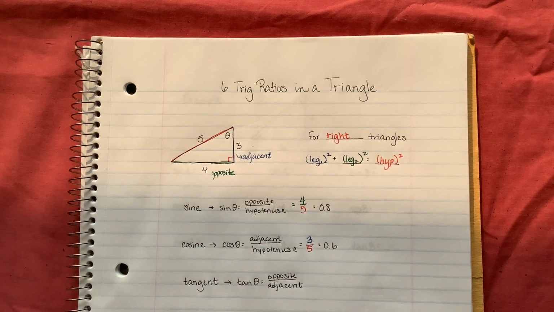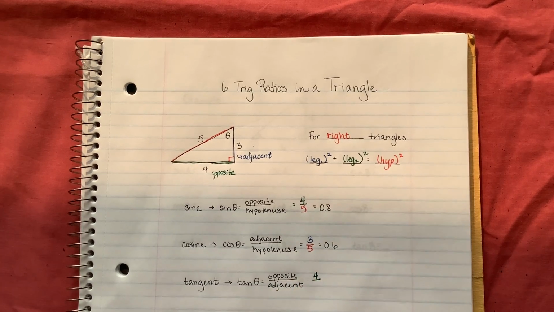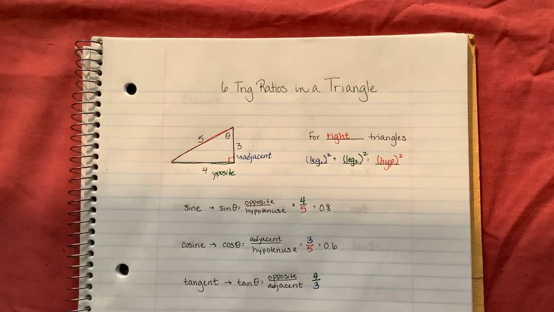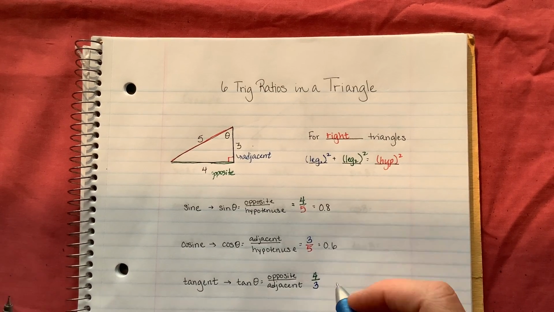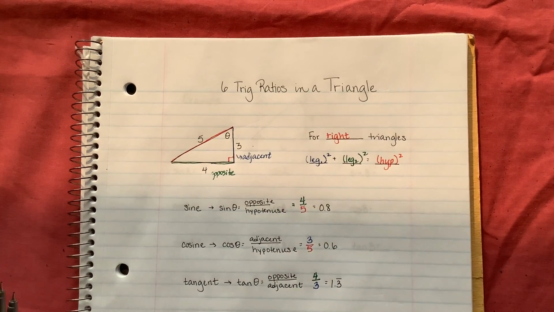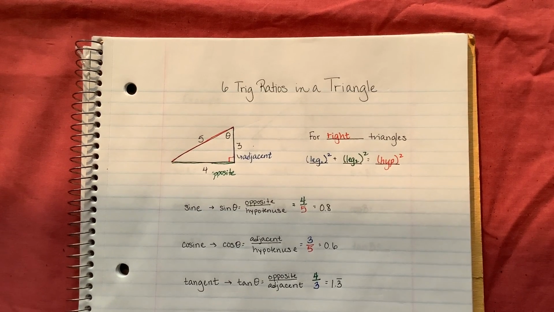For tangent, we'll be using the opposite side divided by the adjacent side. So our opposite side was 4, and our adjacent side is 3, meaning tangent is 4/3. You could write this as a decimal. It would be 1.3 repeating. In this case, it's probably better to just leave it as a fraction. Since this is an infinitely repeating decimal, you'll probably be tempted to round it, and 1.3 would not be correct.